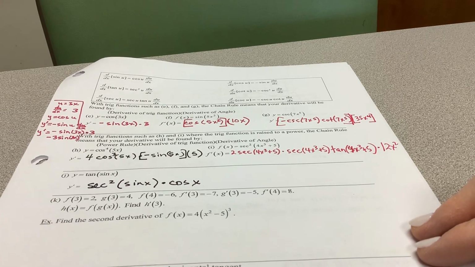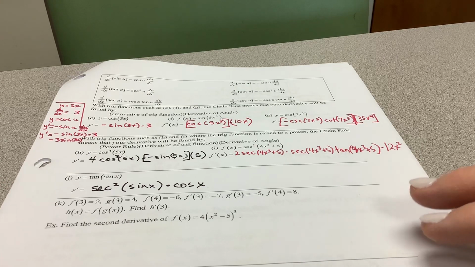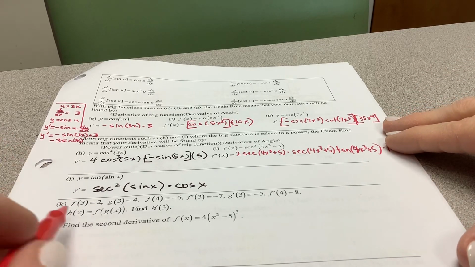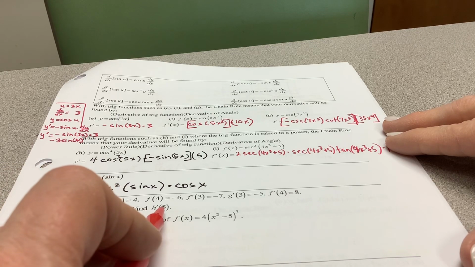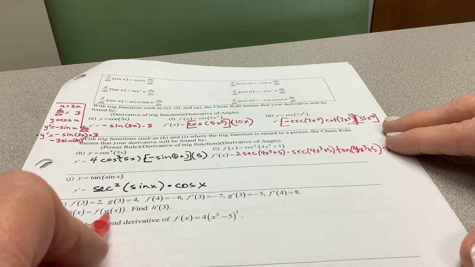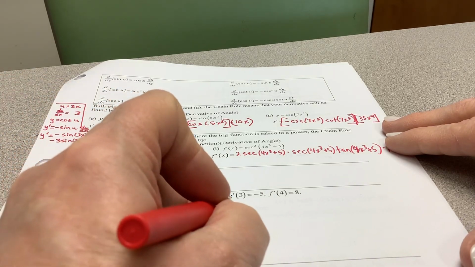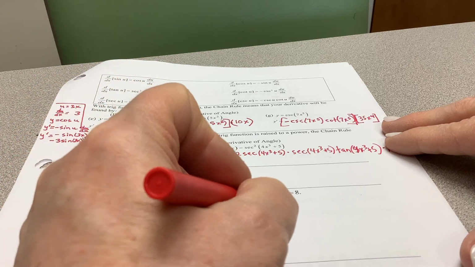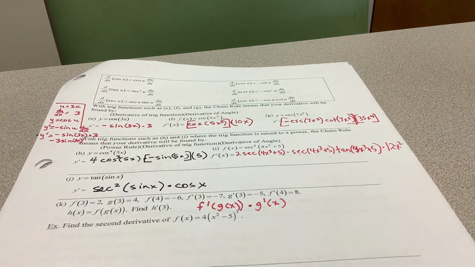Okay, on k, on this problem, you're doing a second derivative, which means you're going to begin with, or did I skip k? Okay, so let's go to k. K is h is f of g. Find the derivative of h at 3. So this is a composition function, which means you're doing f prime of g of x times the derivative of g of x.